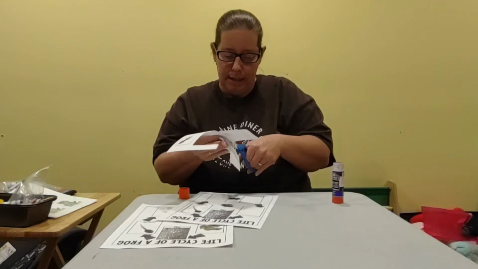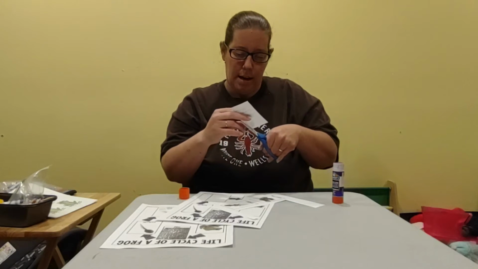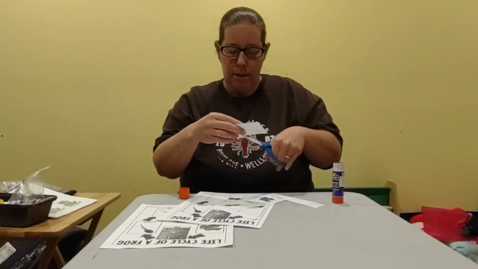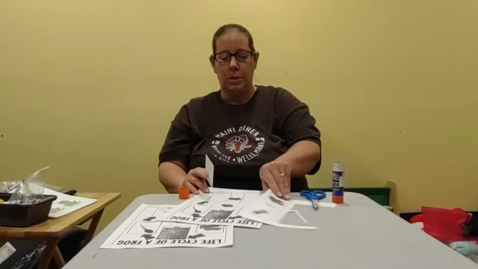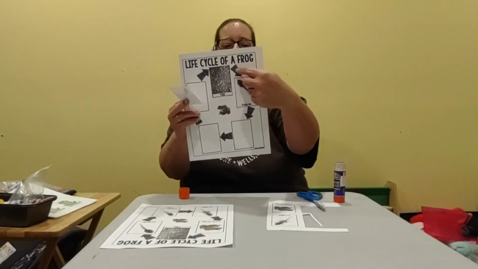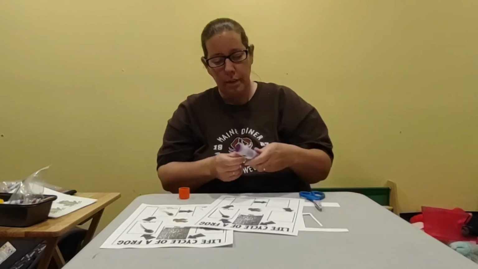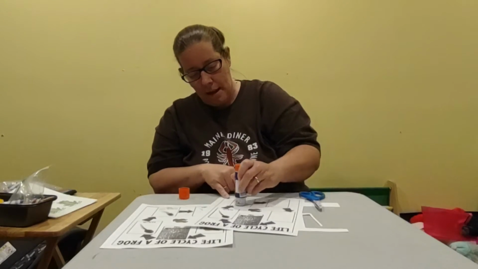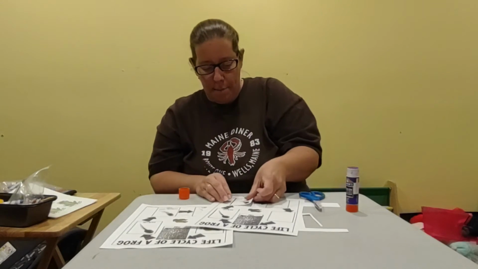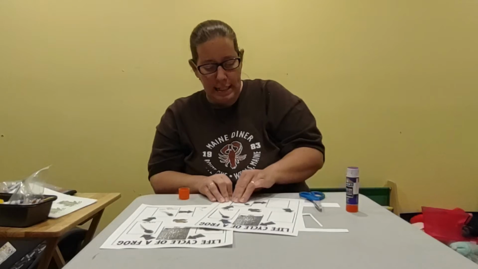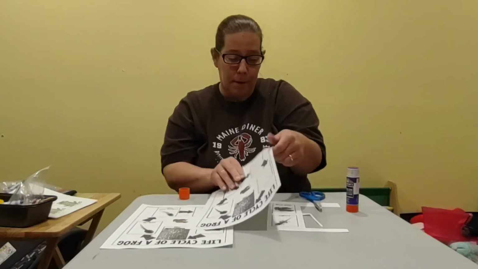Good job cutting, nice and slow. Take your time, careful with your fingers. There we go. And then we're going to glue that. We're going to go down. We're going to follow our arrows and glue it right here, okay? I need to wind my glue up. I'm going to put a little bit more glue in that spot and put my tadpole with legs. And it's nice because there's words to read and pictures to help you remember.